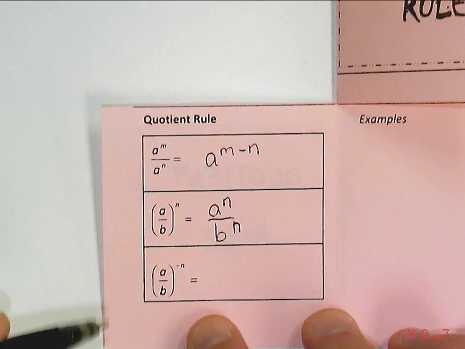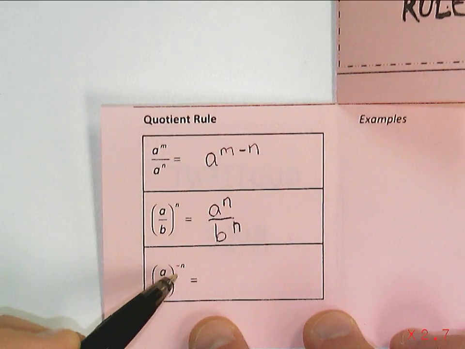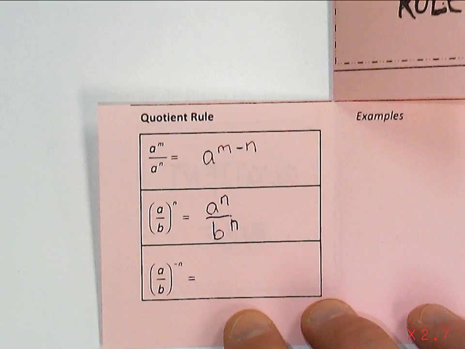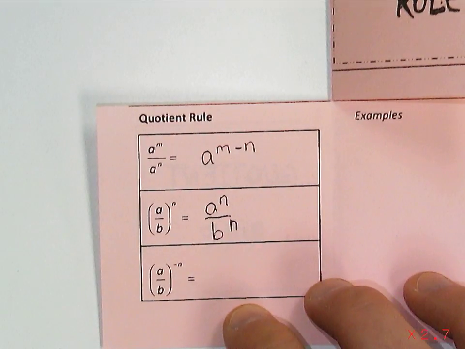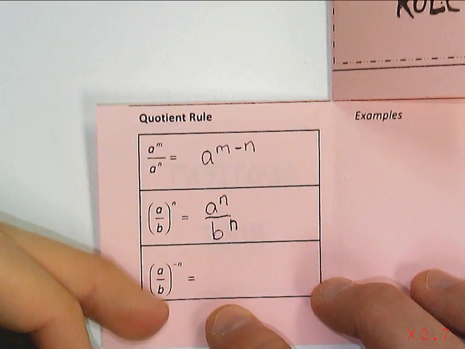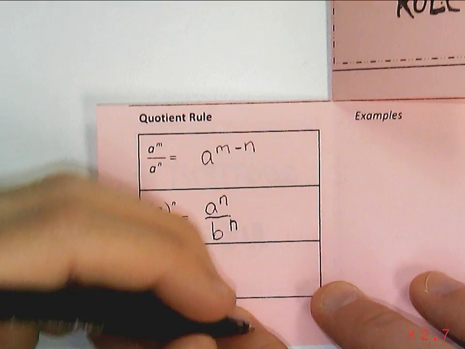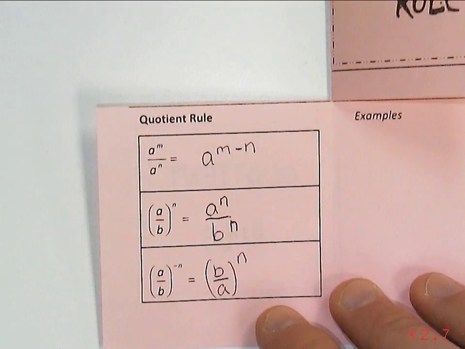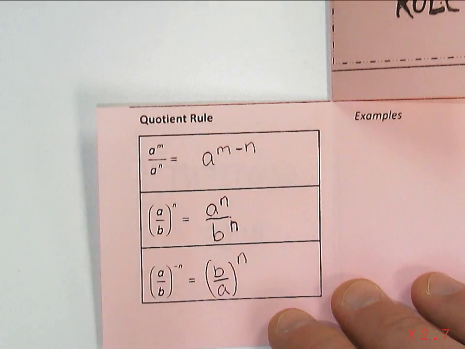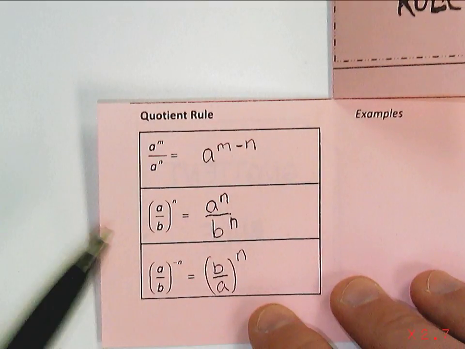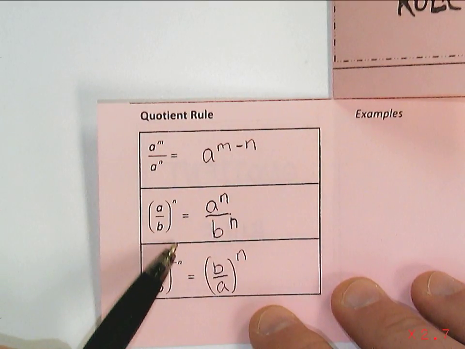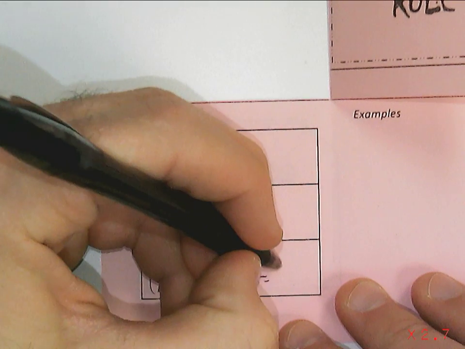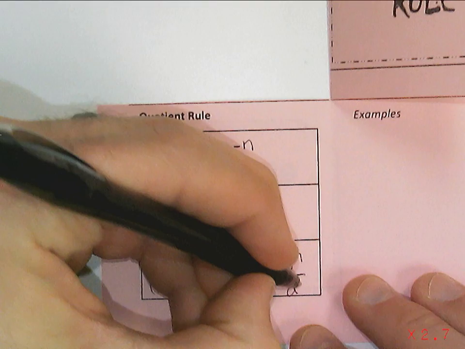And then the last one here, I have a over b to the negative n. Now, a big rule when working with exponents is that you can't have a negative exponent. So in order to take care of this, we would need to flip this fraction. Instead of a over b, we'd have b over a, and that would now go to the positive power. We'll get into this again when we get to negative exponents. And then, just like we did up here, we need to put each of these to that power. So I'd have b to the n over a to the n.